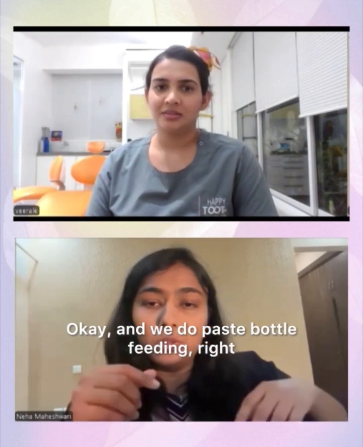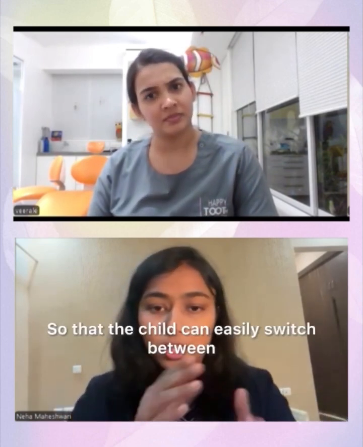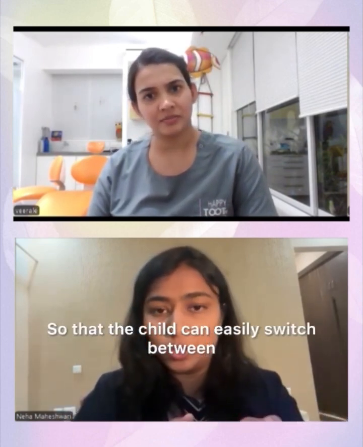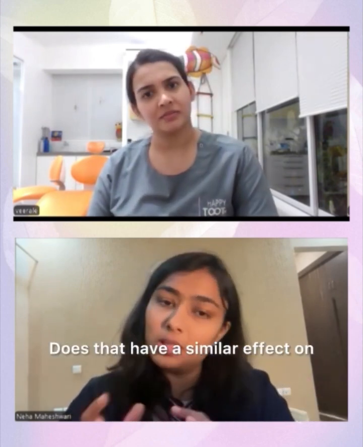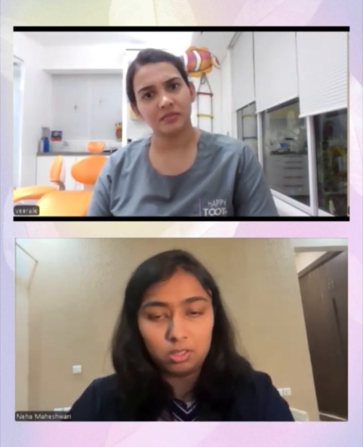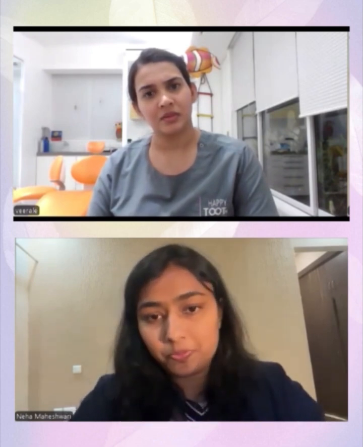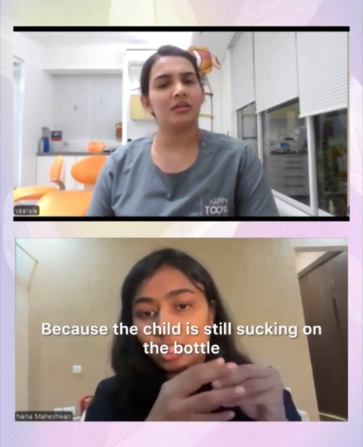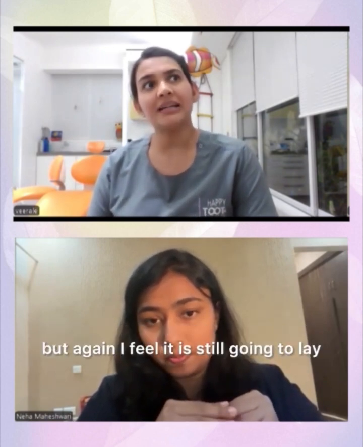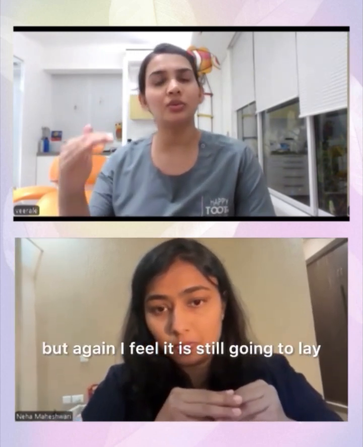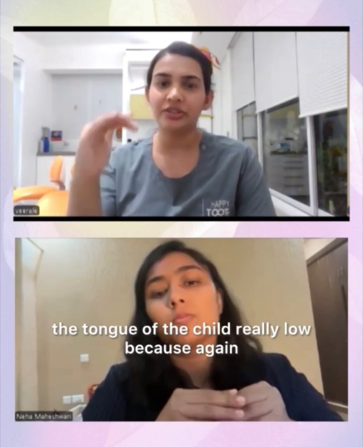We do paced bottle feeding so that the child can easily switch between breast and bottle. Does that have a similar effect on the oral anatomy, because the child is still sucking on the bottle? Correct, the child is still sucking on the bottle, but I feel it is still going to lay the tongue of the child really low.